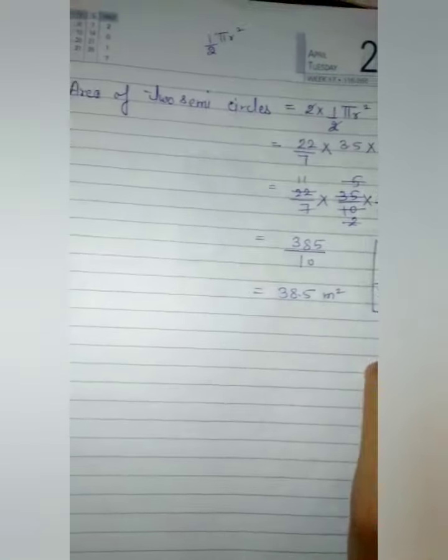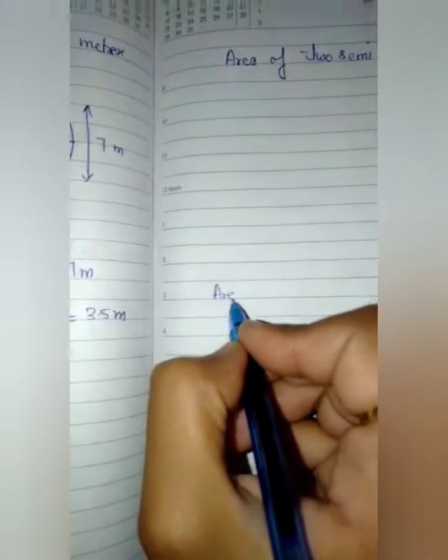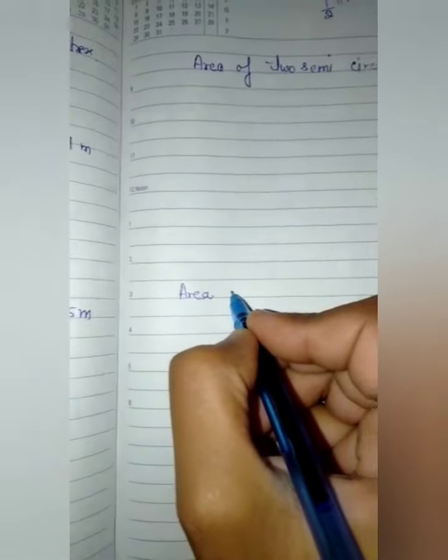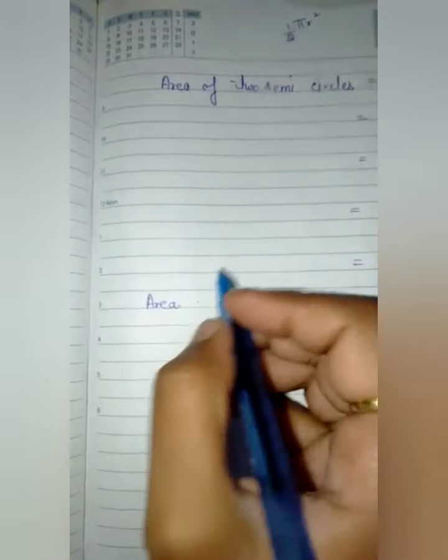This was the rough work. So now you have the area of the rectangular field and that of the two semicircles.